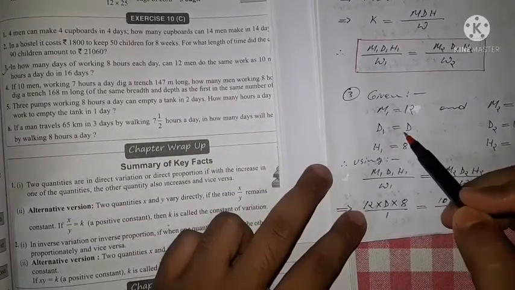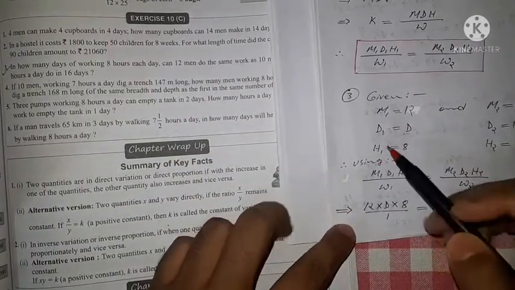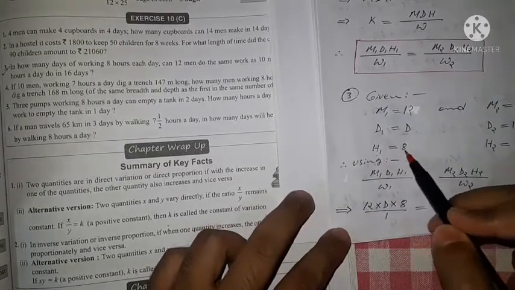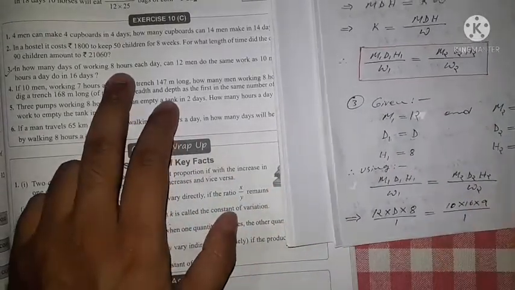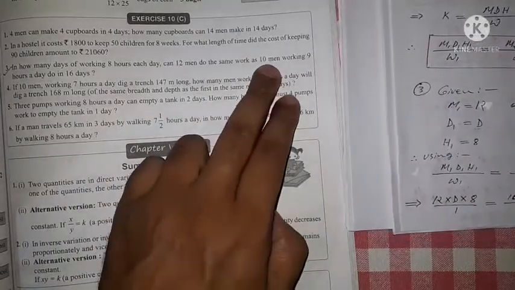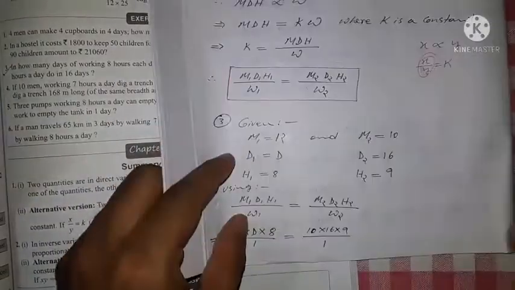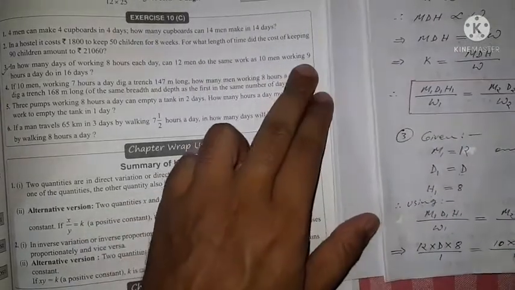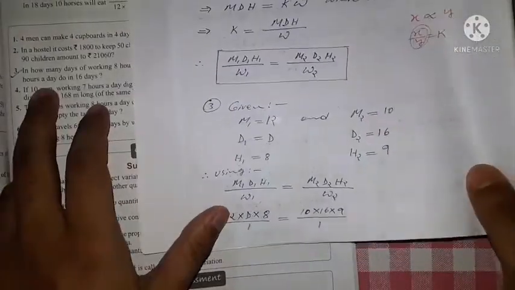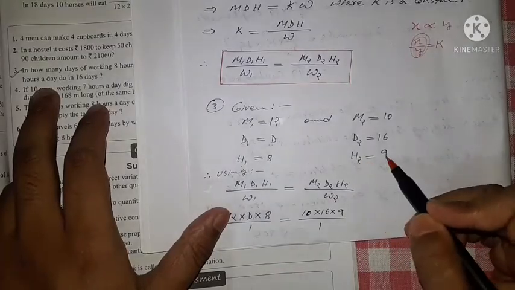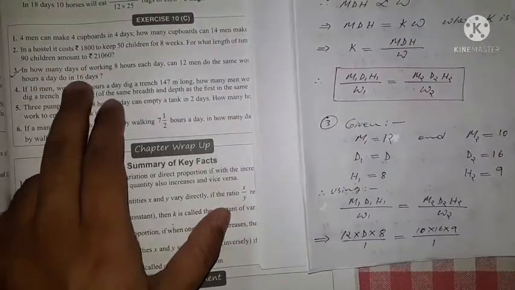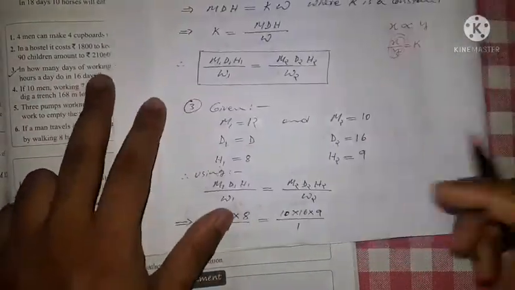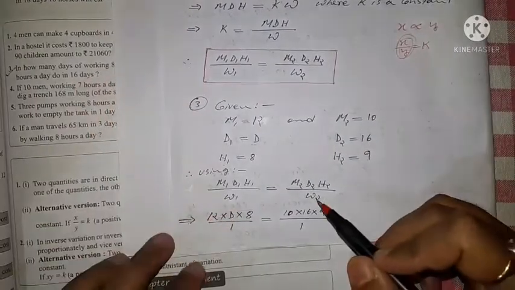The number of days we need to find, so we have taken it as d1, and the number of hours is 8, because 8 hours a day. Again, the same work is done by 10 men, so we have taken m2 as 10. They work 9 hours a day, so h2 I have taken as 9, and in 16 days, so d2 is equal to 16.